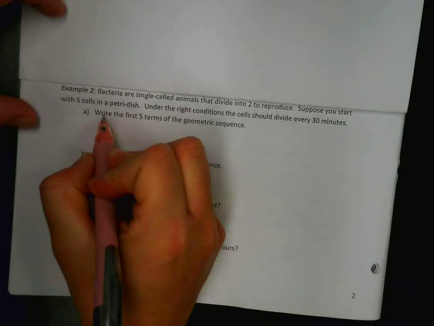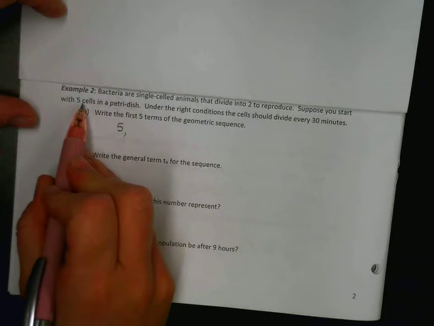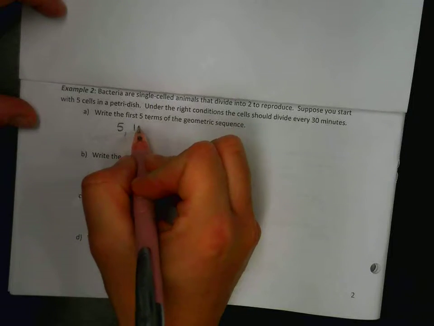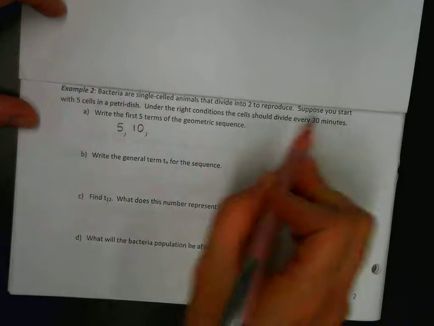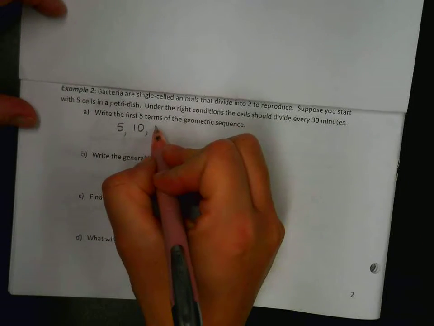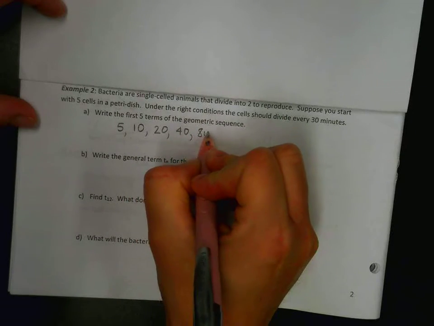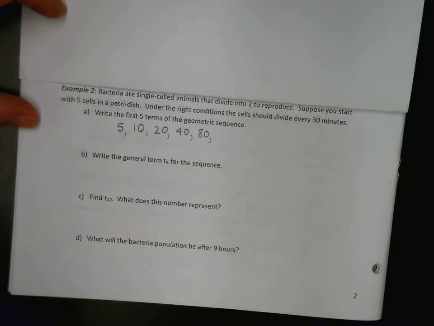So to write the first 5 terms of the geometric sequence, well, my first term would be 5. That's the number of cells I'm starting with. If each of these cells divide and cut in two, after 30 minutes, I'm going to have 10 cells. And then after 1 hour, if each of those cells split in half again, I'm now going to have 20. And then 40, and then 80, and so on. So those would be the first 5 terms of my sequence.